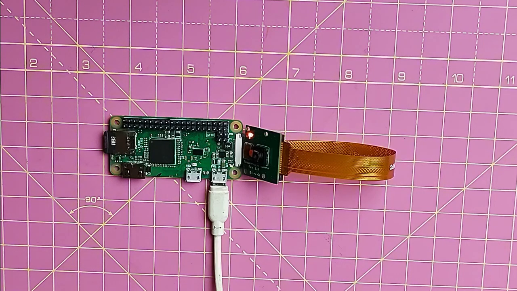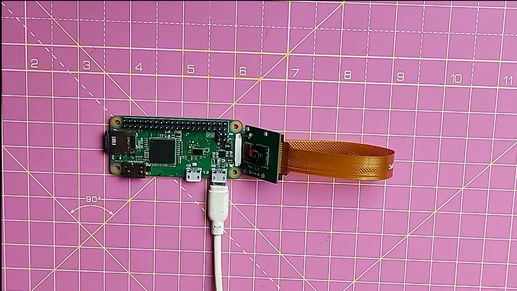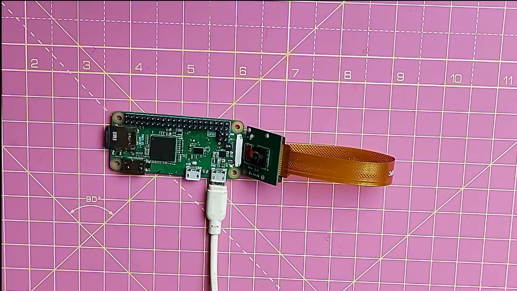You can see this red LED is on here. It means it's capturing the image. Now you can see the LED has turned off, so the image has been captured. You can see the image here. So this is how we can interface this Pi camera to this Raspberry Pi 0 module, and we also saw how to capture an image using this module.